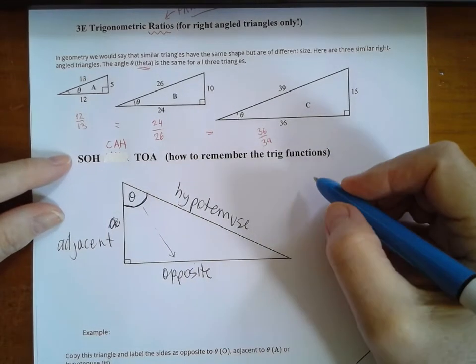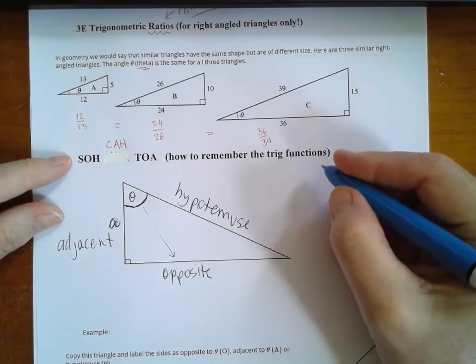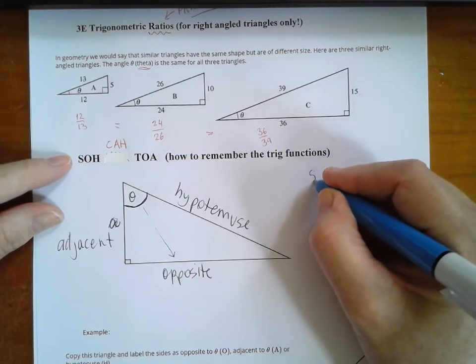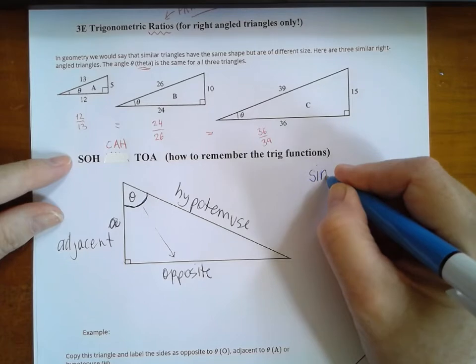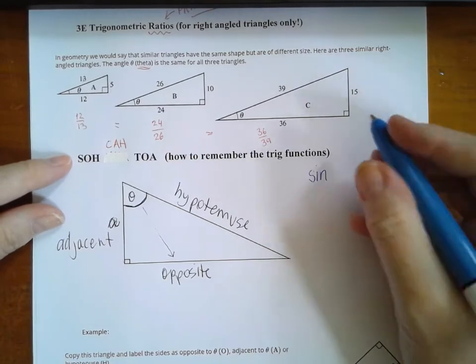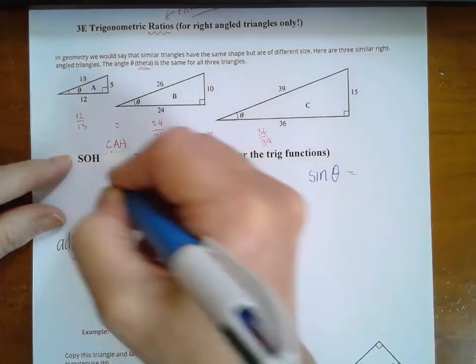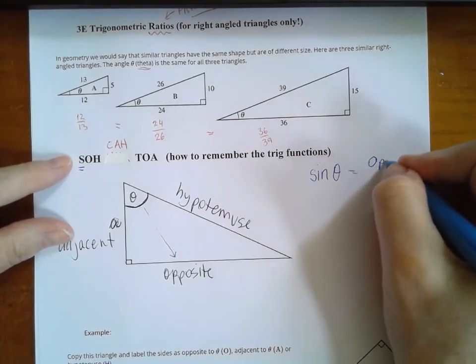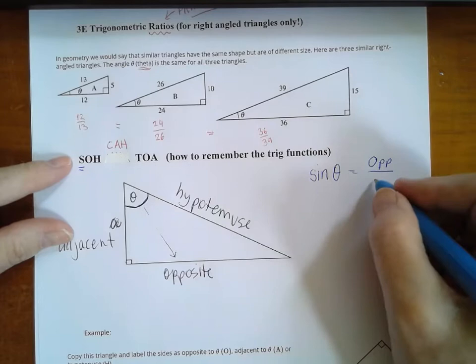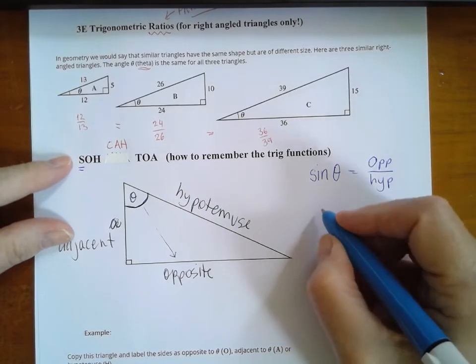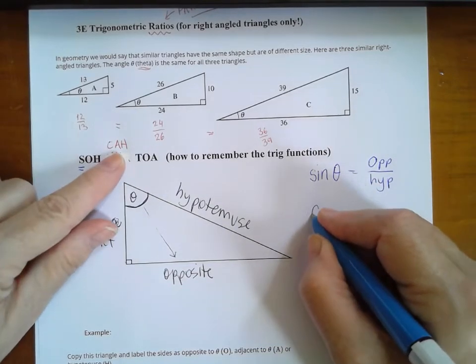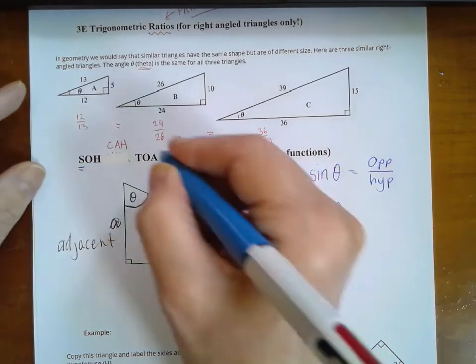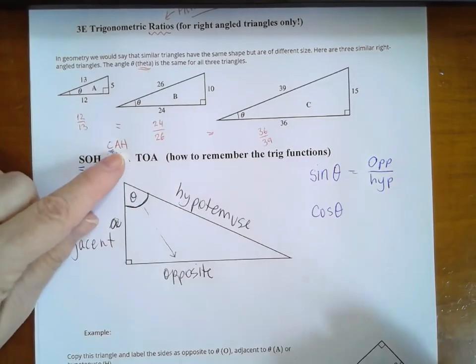All right, so we do this. We say the sine, we don't say sin even though it's abbreviated like that. The sine of theta: sine is opposite over hypotenuse. And we say the cosine, you've seen these on your calculator for years, the cosine is, can you guess it?